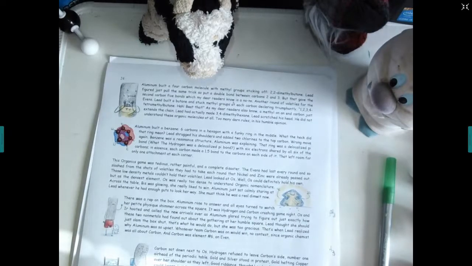Sorry. Aluminum built a 4-carbon molecule with methyl groups sticking off, 2,2-dimethylbutane. Lead figured he'd just pull the same trick, so he put a double bond between carbons 2 and 3, but that gave the second carbon 5 bonds, which my dear readers know is a no-no. Another round of volatiles for the evens.